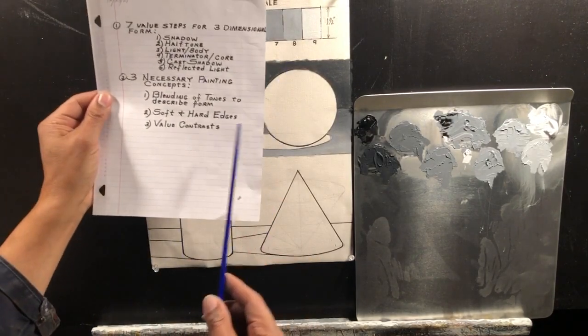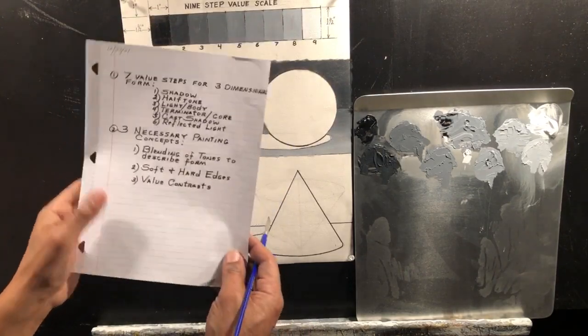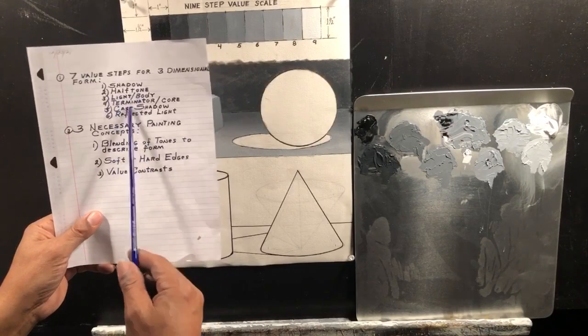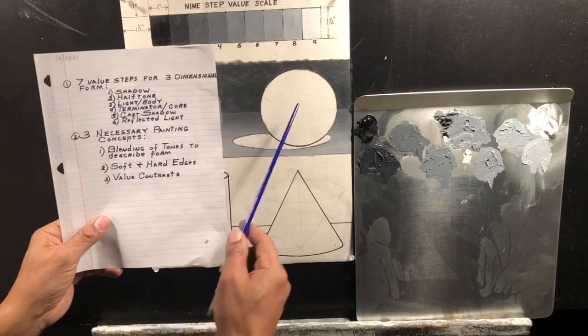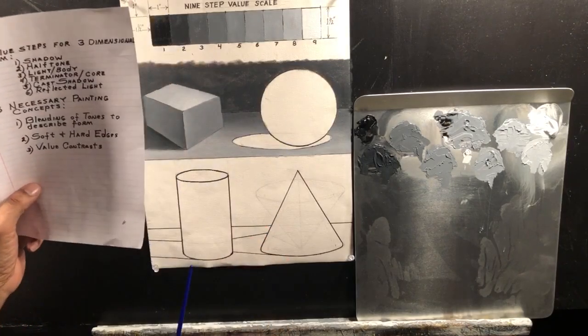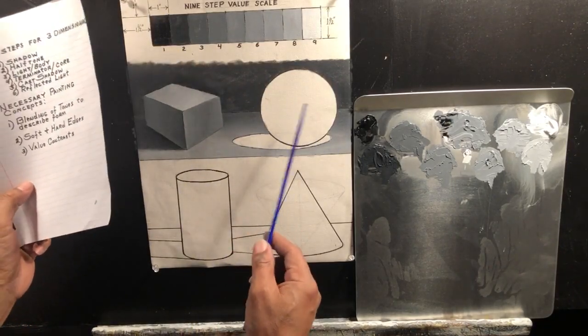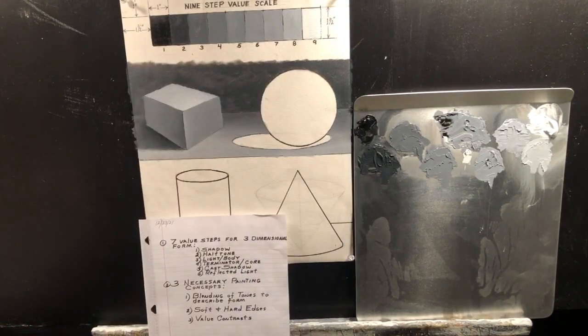Values are very important. Now, as we do this sphere, I'm going to show you how I use these 7 steps right here. The first one we're going to do is put a shadow in this. Right now it's a circle, a 2-dimensional form. Now we're going to develop this into a sphere. So the first thing I'm going to do is put the shadow in. Okay, here we go with the shadow.